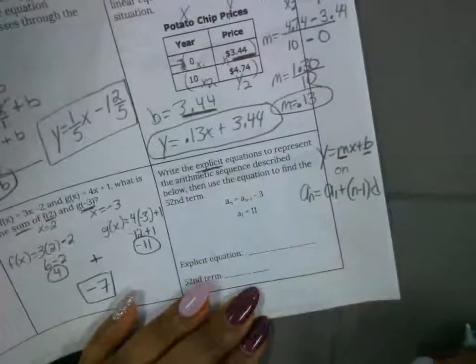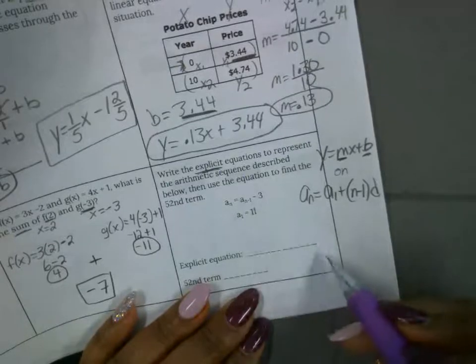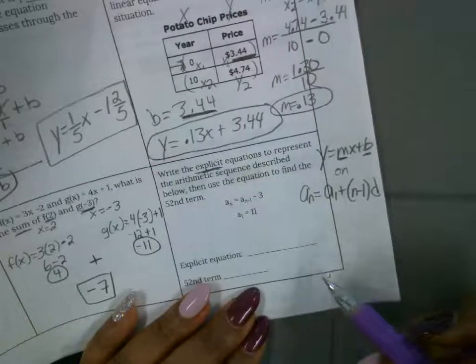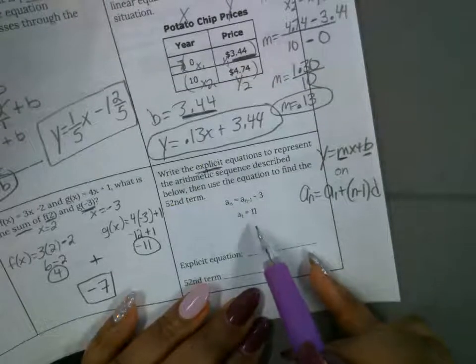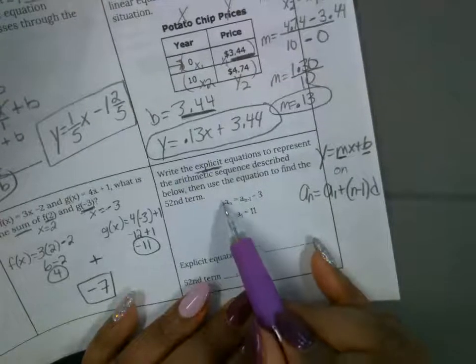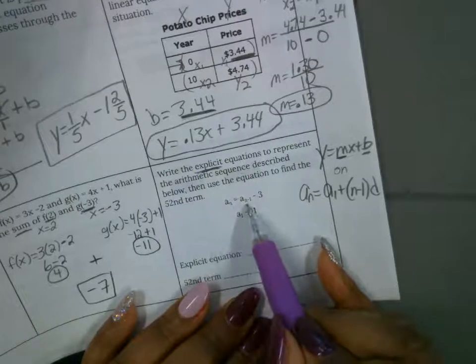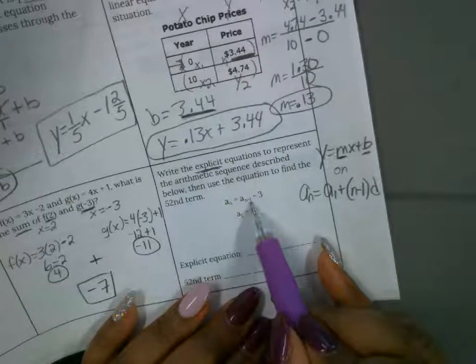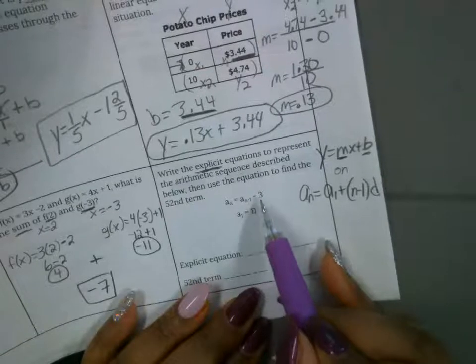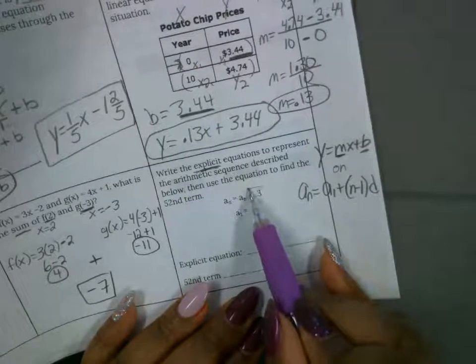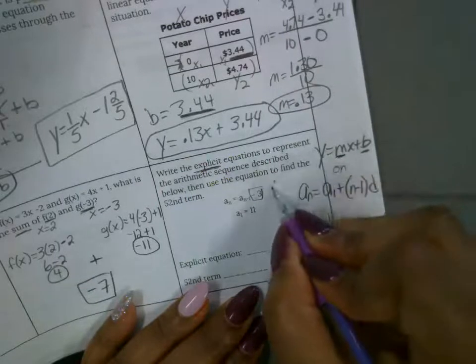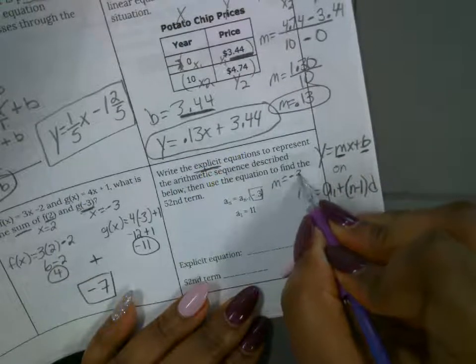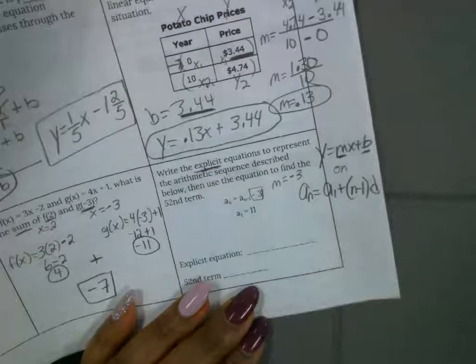So now we're going to substitute. We can substitute the information in to figure it out. Let's read this and see if you can come up with what they're saying here. This is a sub n, and this is n. It says a sub n minus 1 minus 3. This minus 3 is the common difference. This is my slope. M is equal to negative 3. That means you're going to subtract 3 every single time.